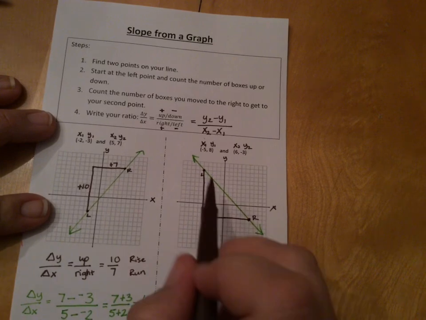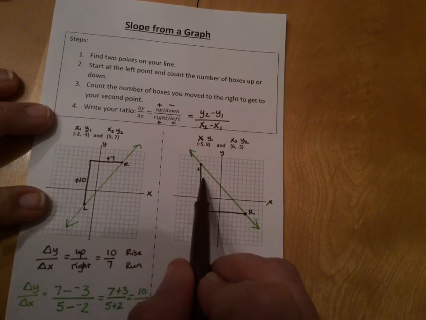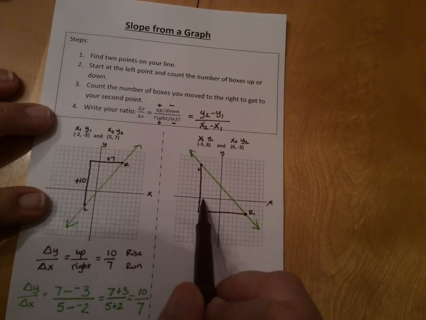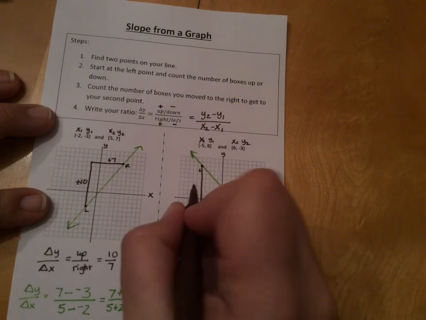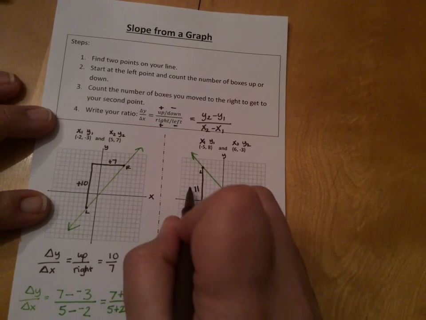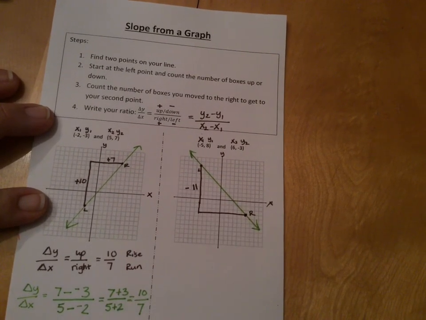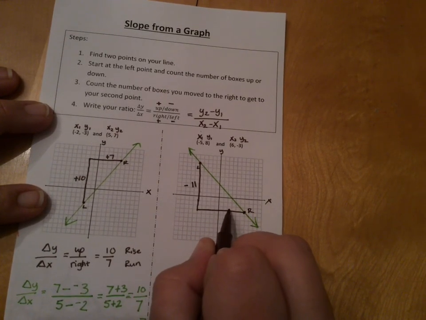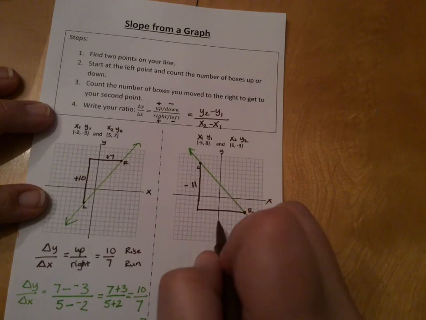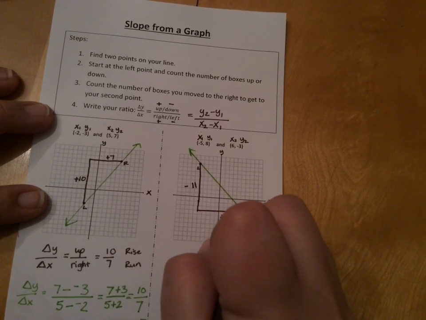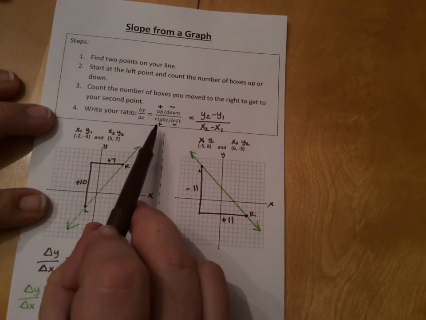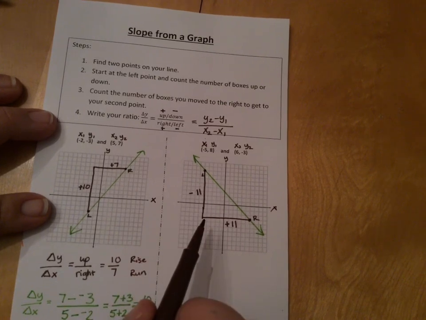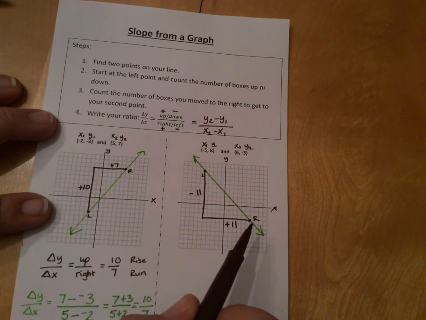So I'm going to count how many boxes I went down. 1, 2, 3, 4, 5, 6, 7, 8, 9, 10, 11. So it's 11, and it's going down, which is a bad thing, so it's a negative 11. And then to the right, I have 1, 2, 3, 4, 5, 6, 7, 8, 9, 10, 11 also. But going to the right is good, so positive 11. So I have down 11, which is negative, and to the right 11.